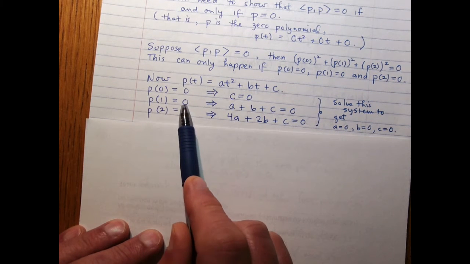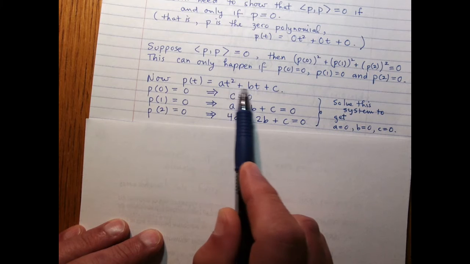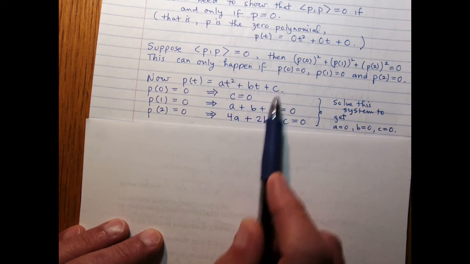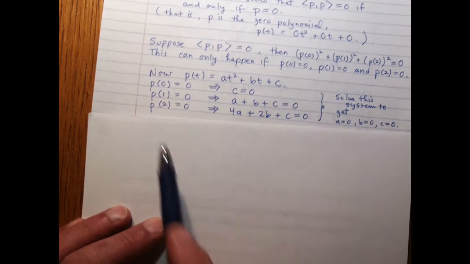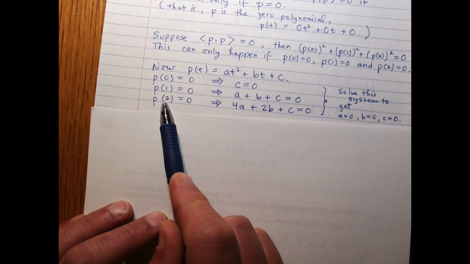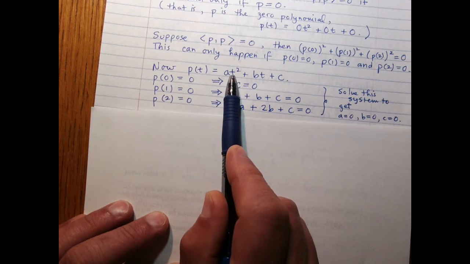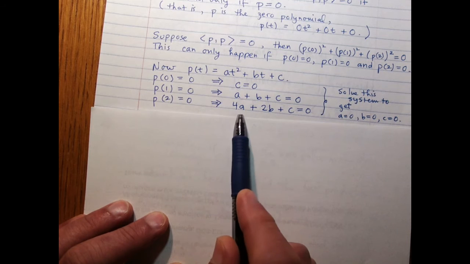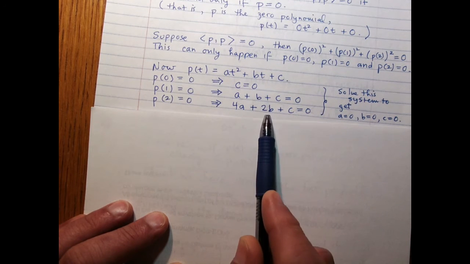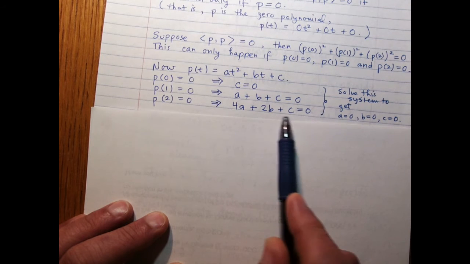If p of 1 is equal to 0, if I set t equal to 1, I get a plus b plus c. That has to be 0. And if I set t equal to 2, so t squared is 4, I get 4a. T is 2, so I get plus b times 2, or 2b, plus c equals 0. So I get this third equation.